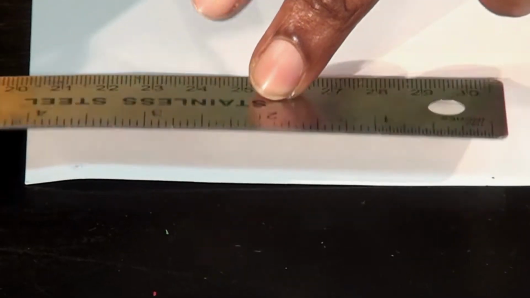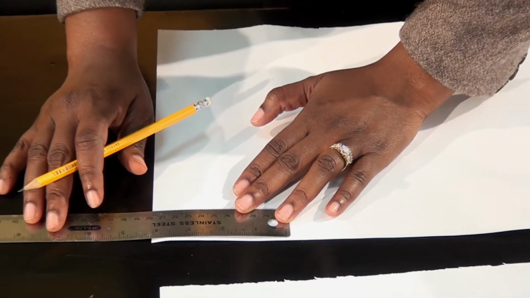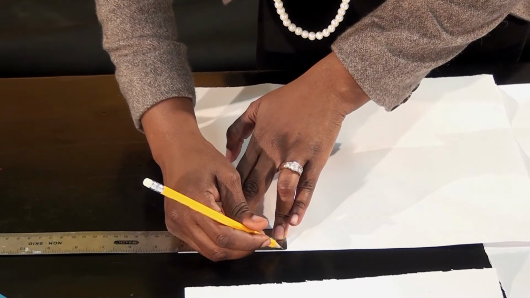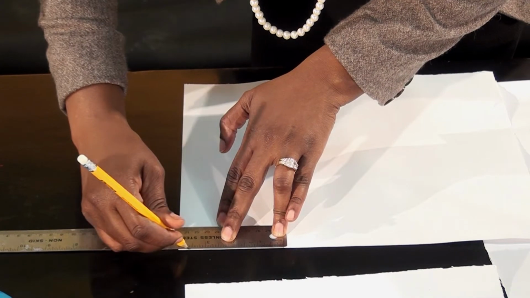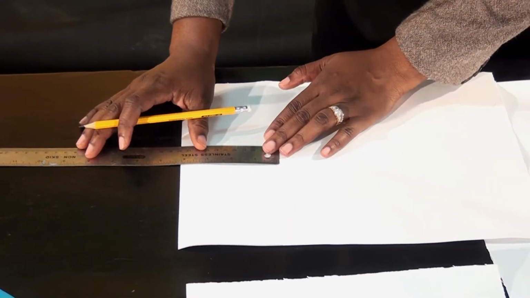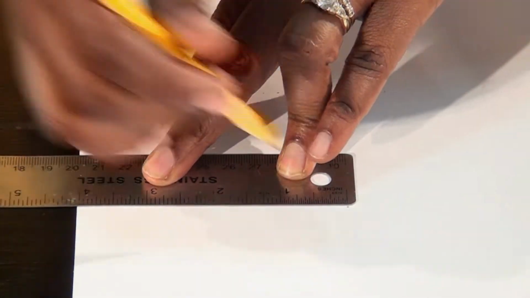All right, so we're going to make sure that we measure up right now. Remember that we say it should be parallel. All right, very good.